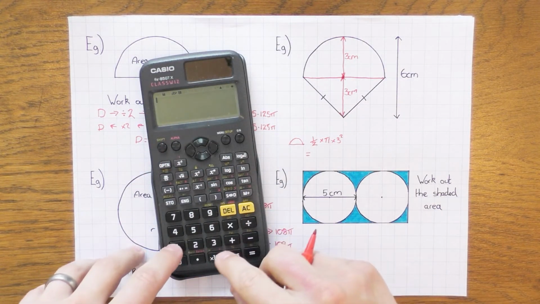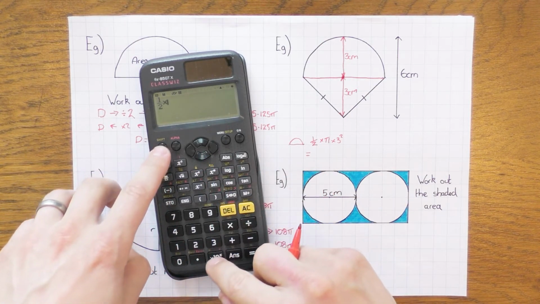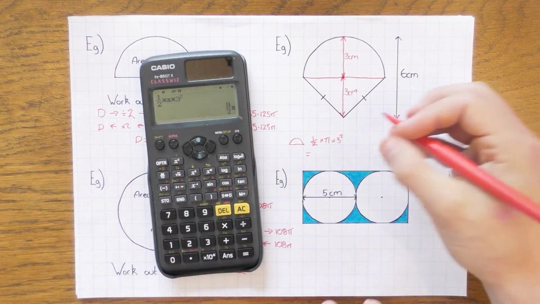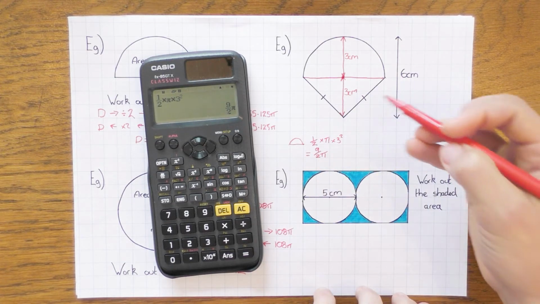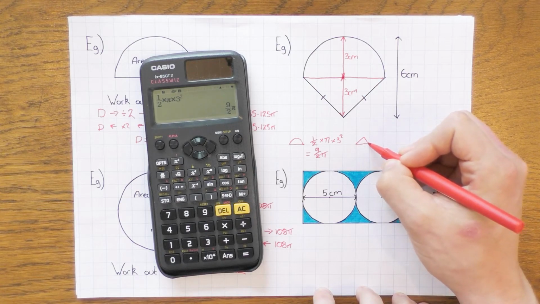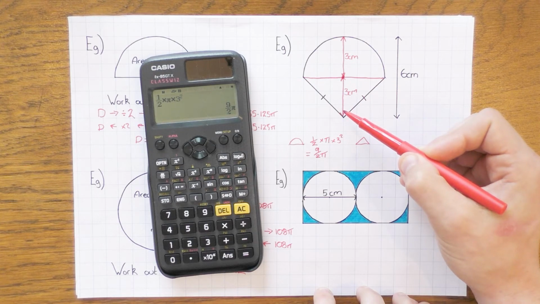So let's have a look. 1/2 times by pi times by 3 squared gives me 9/2 pi. And the triangle, so if I just draw another little dash here for the triangle, remember base times the height and half it.